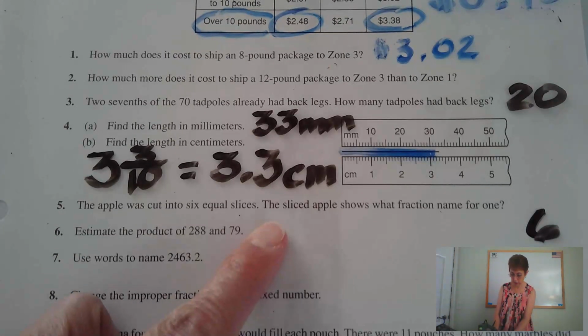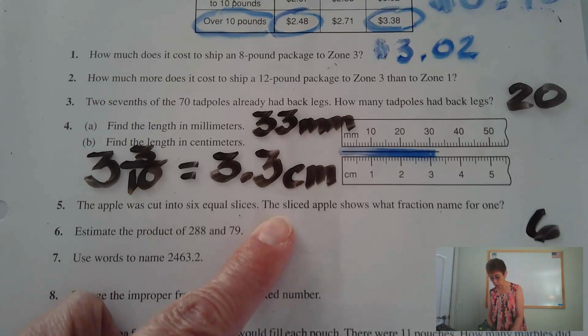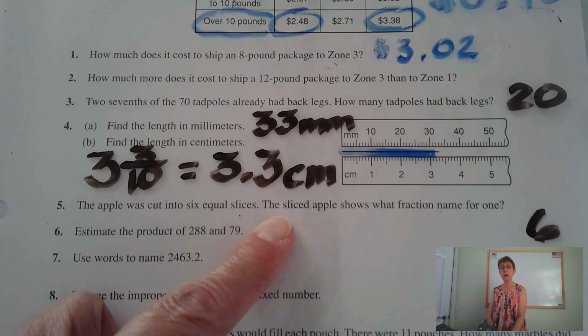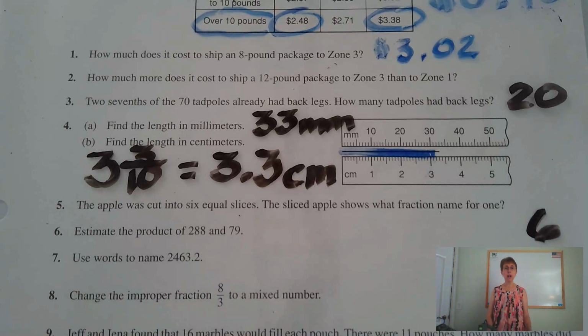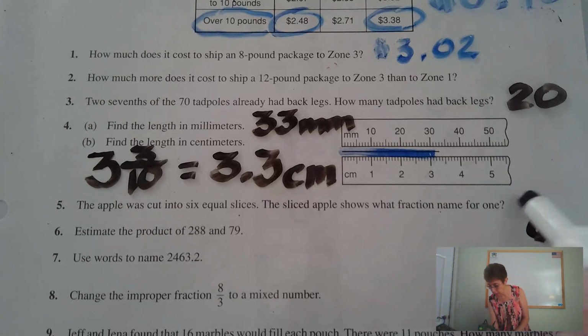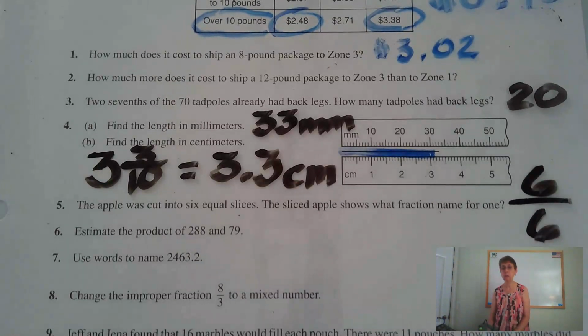In this case, it just says the sliced apple shows what fraction named for 1. Well, if we know the denominator is 6, a fraction named for 1 has the same numerator as it does denominator. So your fraction named for 1 here would be 6/6. Remember, anytime the numerator is the same as the denominator, that's a fraction named for 1.